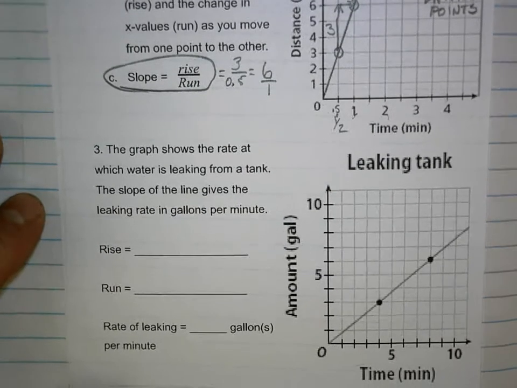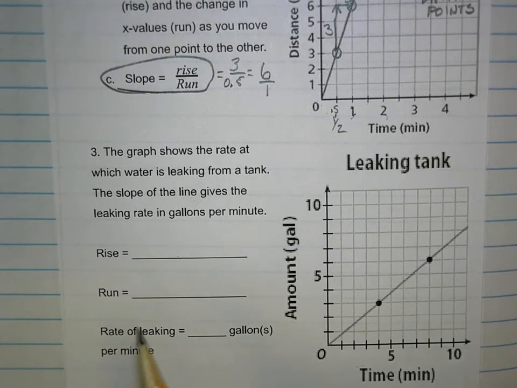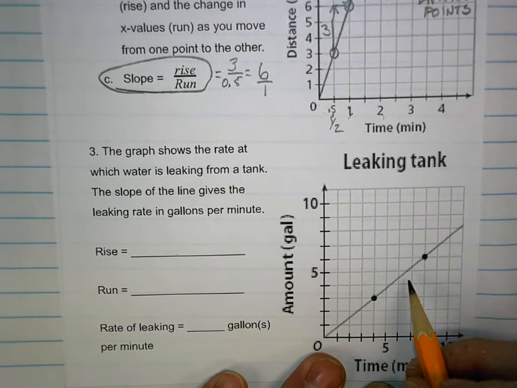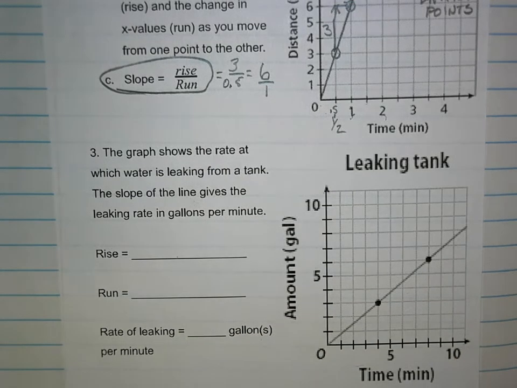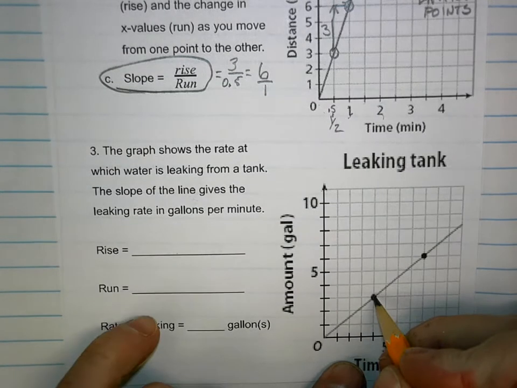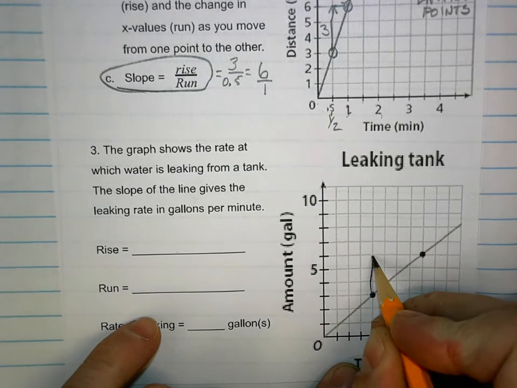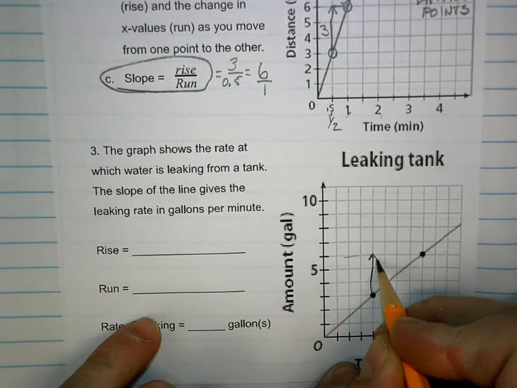Let's go to number 3. This graph shows the rate at which water is leaking from a tank. The slope of the line gives the leaking rate in gallons per minute. So again, we've got 2 points just like we did before. What's the first step? Rise. So I'm going to go up until I find a line that's horizontal with that second dot, and I'm going to stop there.